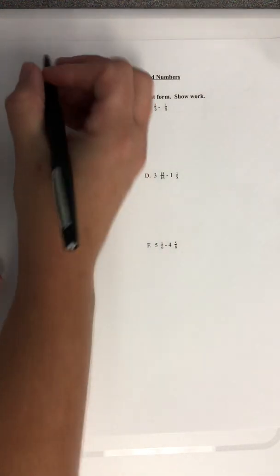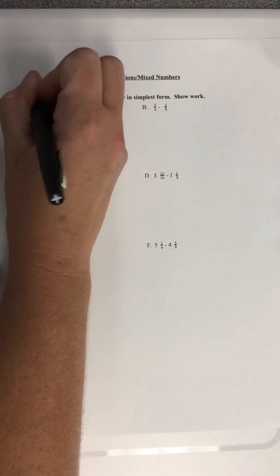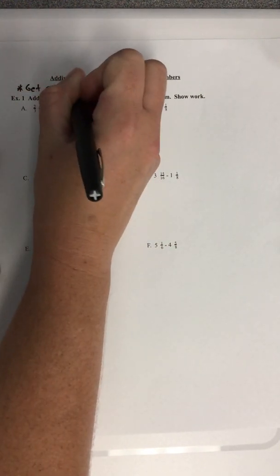So example 1, we're going to add or subtract. We need to write our answer in simplest form. Of course, we're going to need to show work. Okay, so the big thing when you're adding and subtracting fractions or mixed numbers is you've got to have a common denominator to be able to add or subtract them. So get a common denominator.